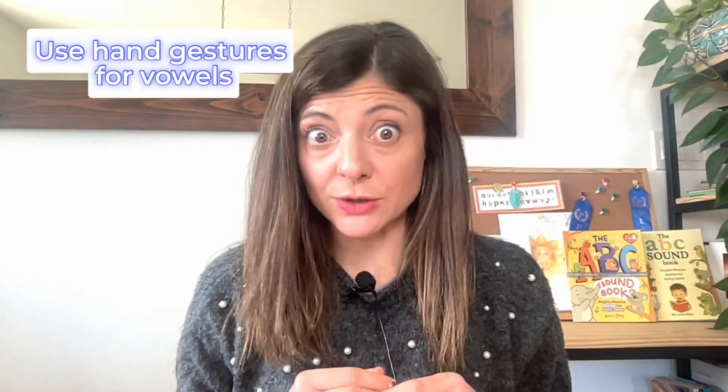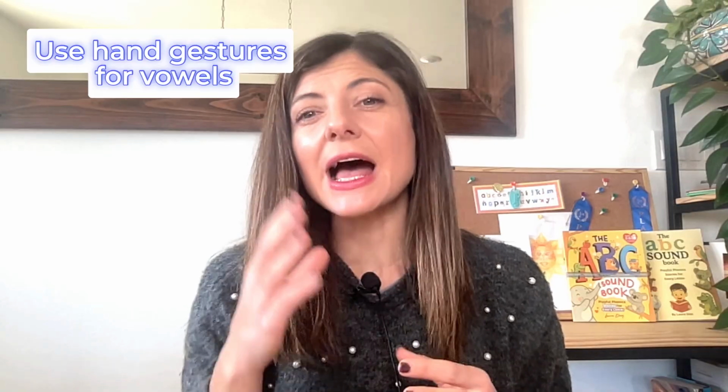Strategy number three, use hand gestures for each vowel. This gives children a movement anchor for each sound. For instance, this is a hand gesture I teach for the letter A in my upcoming course on foundational early reading skills. Open your mouth as if you were about to eat it and say, apple. You may even want to use a real apple for this.